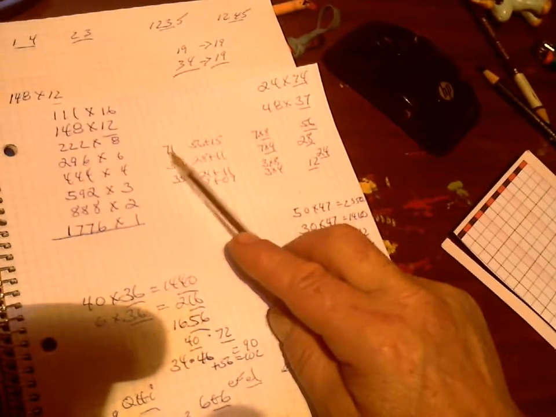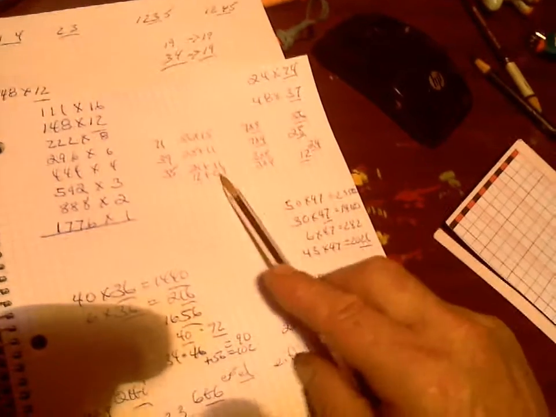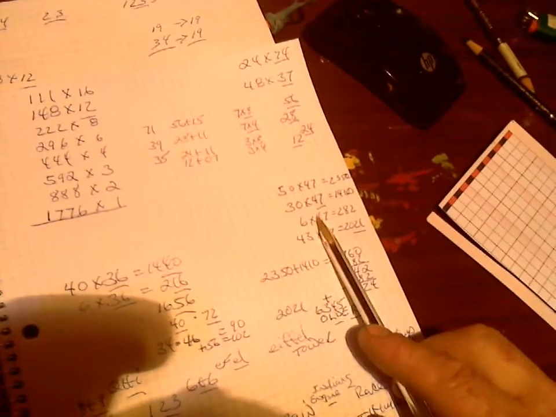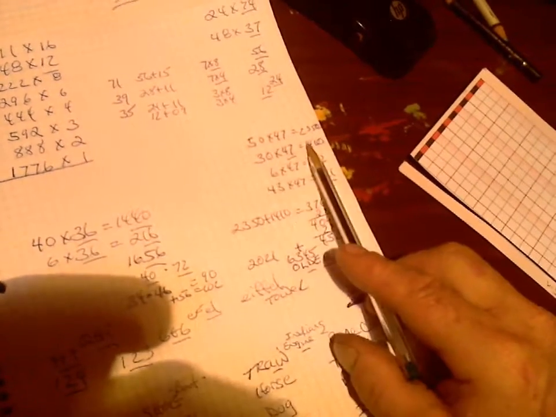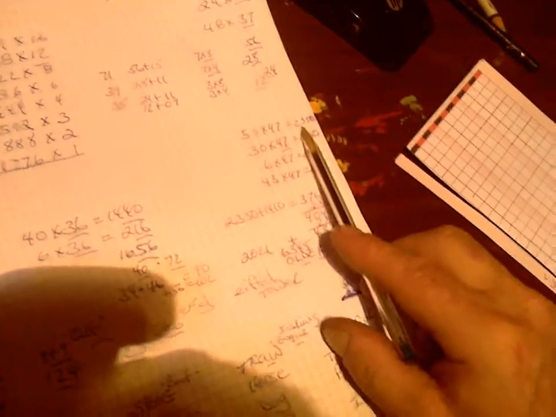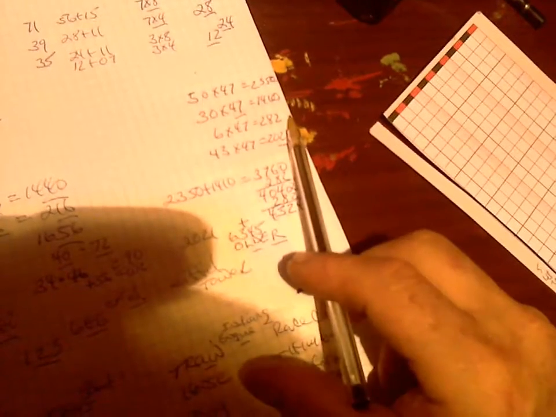Why does it become 2 and 5? 7 and 7 is 14, 1 and 4 is 5. Remember the system up and down. I'm just doing this real quick. Okay? 50 times 47, 2350. 30 by 47, 80 equals 3760. 3760. 6 by 47 for this area here and this area here equals 282.